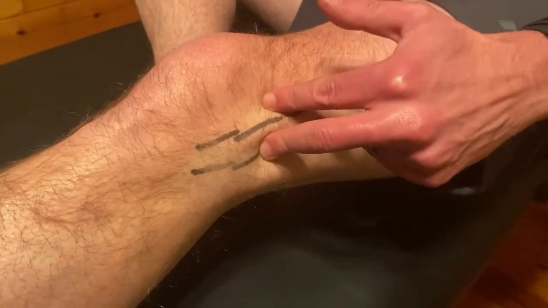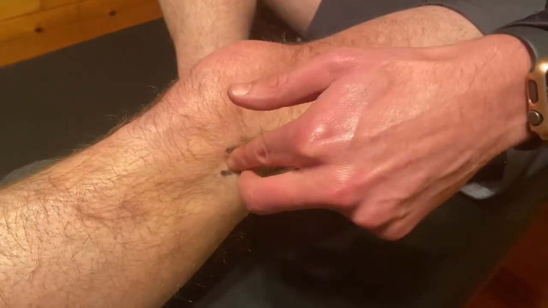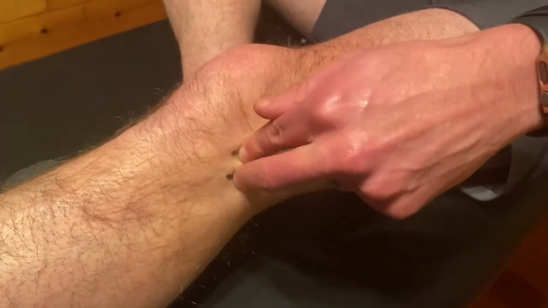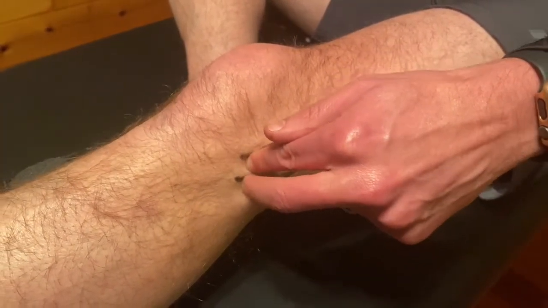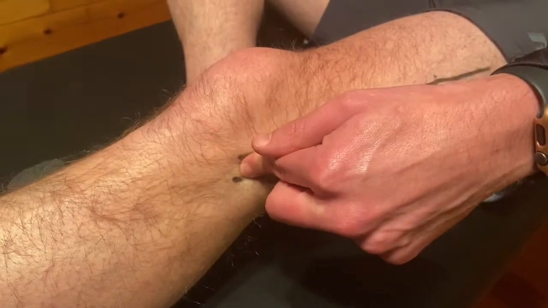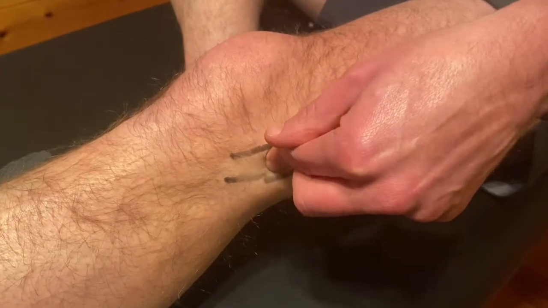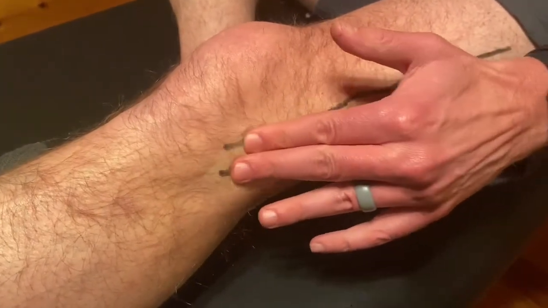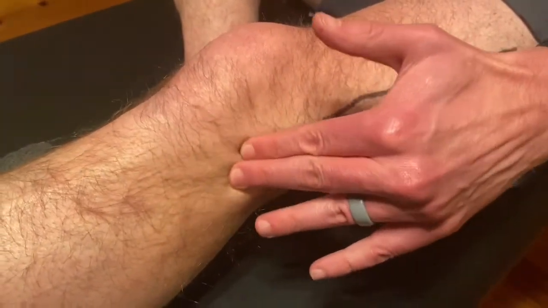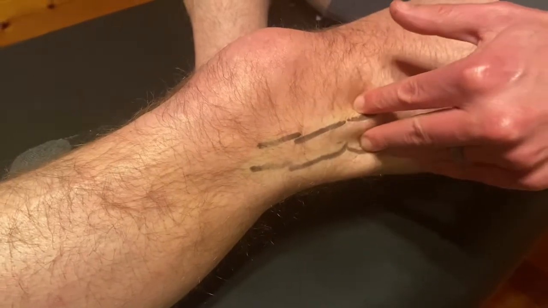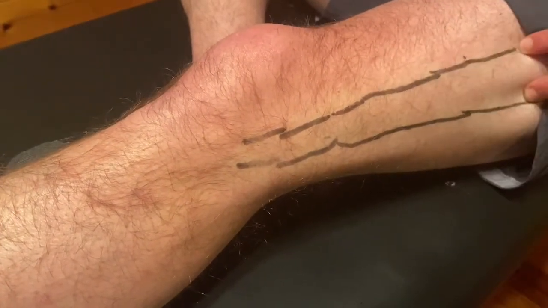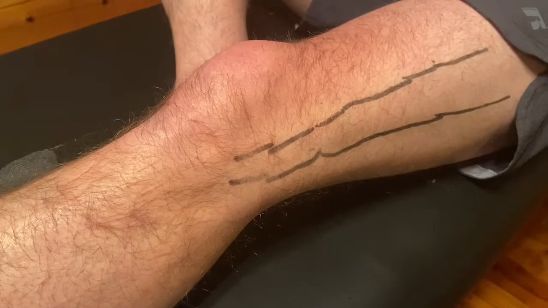This is where my iliotibial band is at. This is where it inserts. And this is where it attaches at the outside of your knee there. So this is where it can get inflamed in this area. It attaches down to a bone called the Gerdy's tubercle down here. So it goes all the way up through here and all the way up to your hip here.